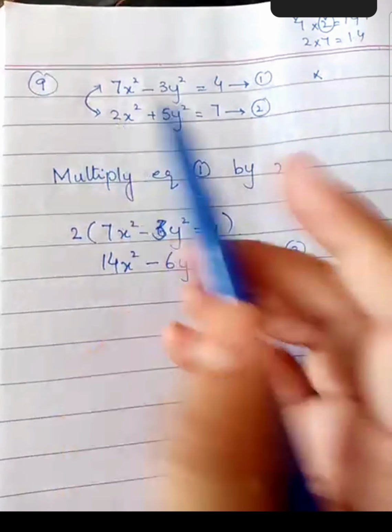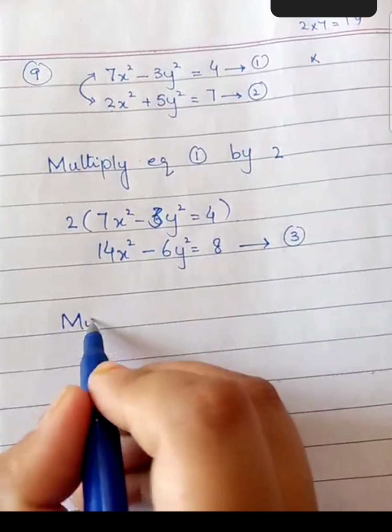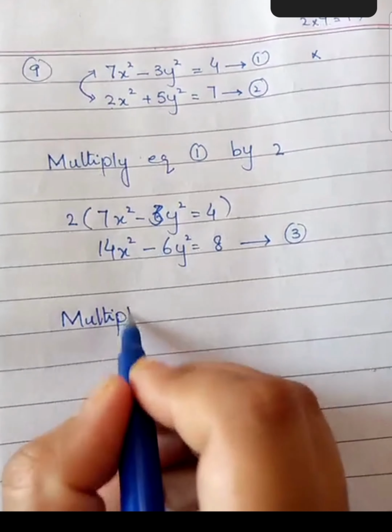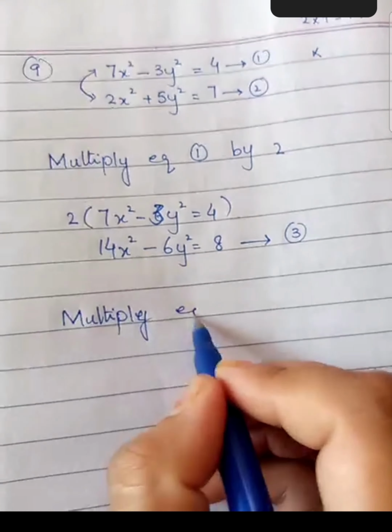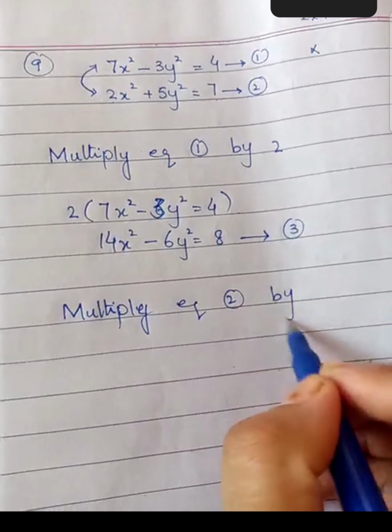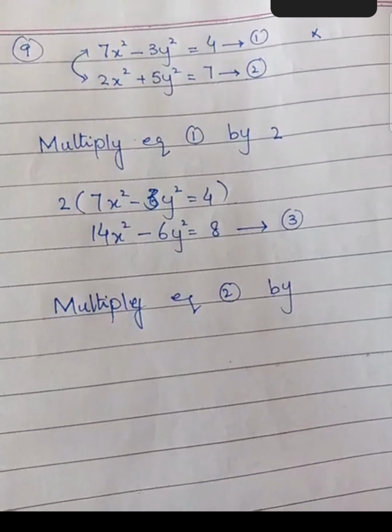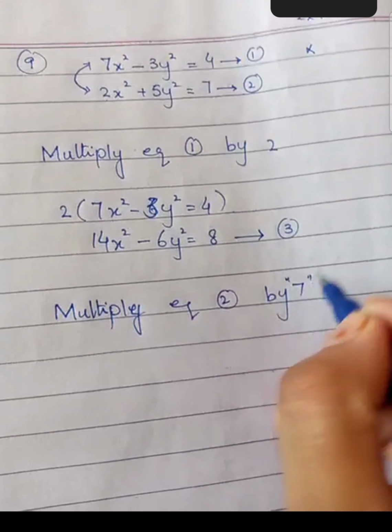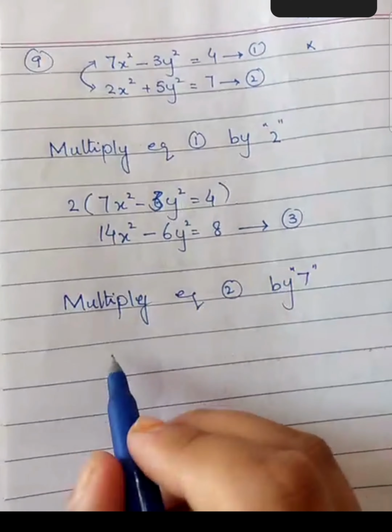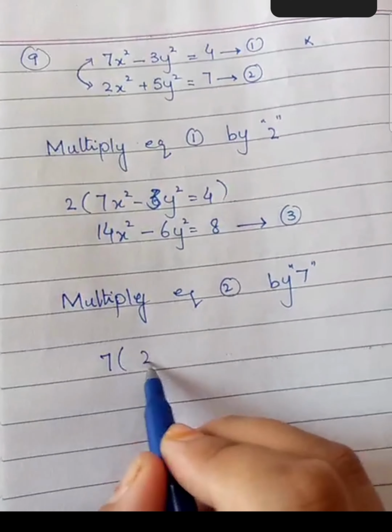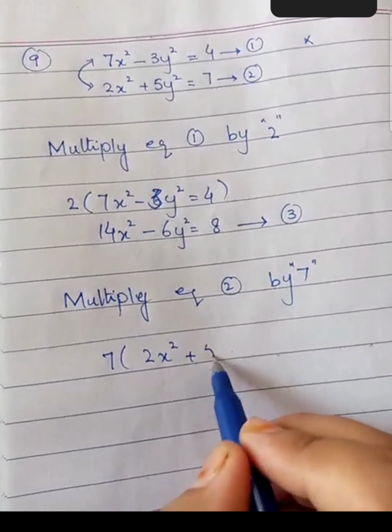Now same is the case for this too. One more step is there. You will say multiply equation number 2 by 7. Very good. So here you will write 7 times 2x square plus 5y square.